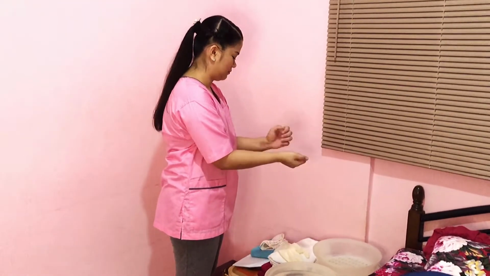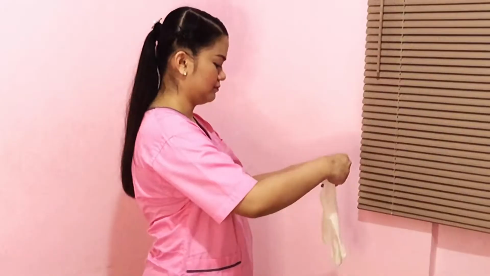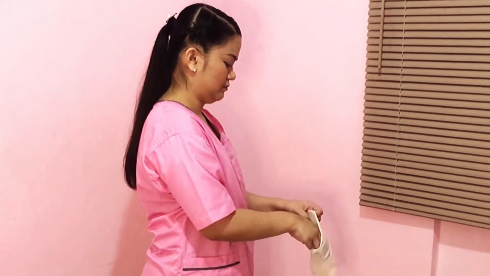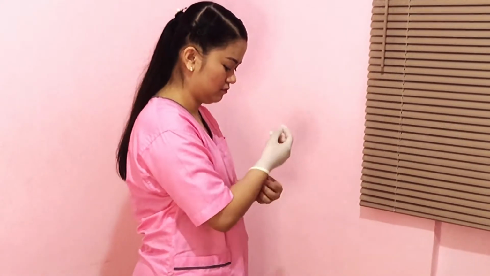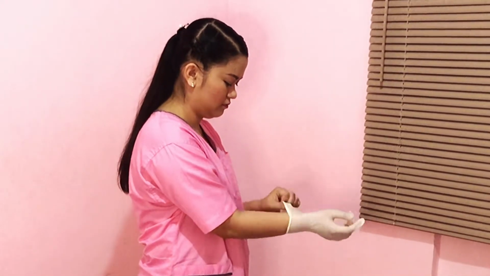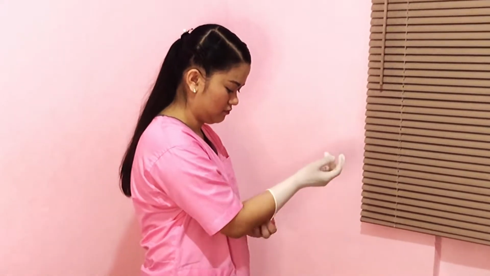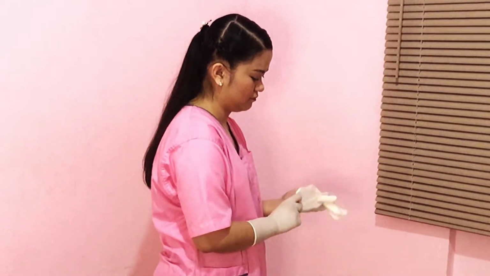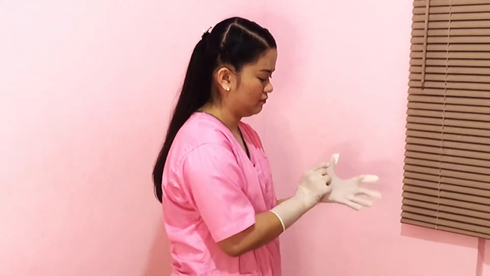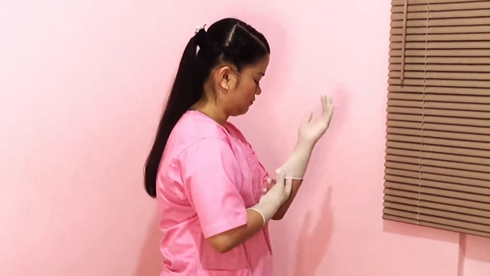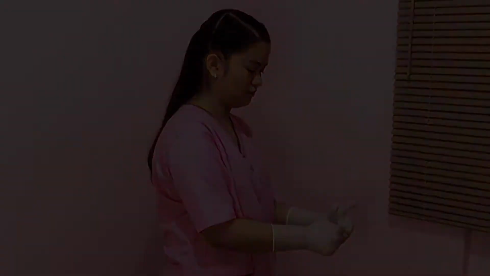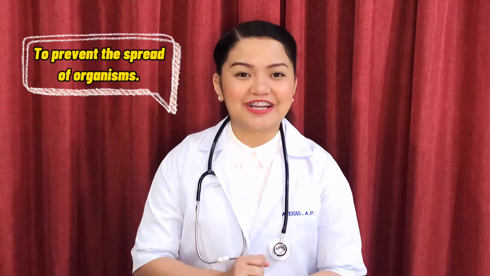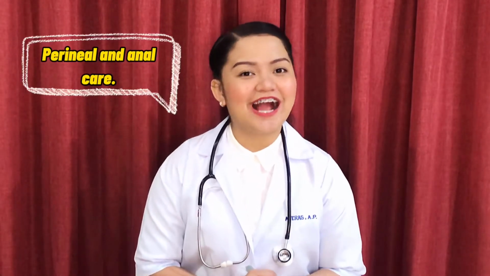Don't forget to wash your hands and put on gloves. To prevent the spread of organisms, gloves are optional, but you must wear them if you are giving perineal or anal care.